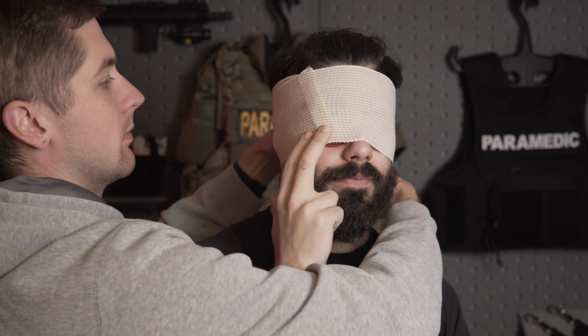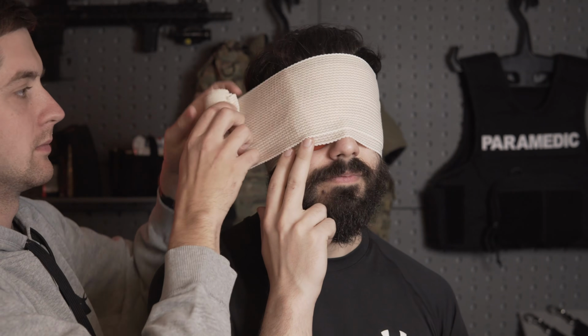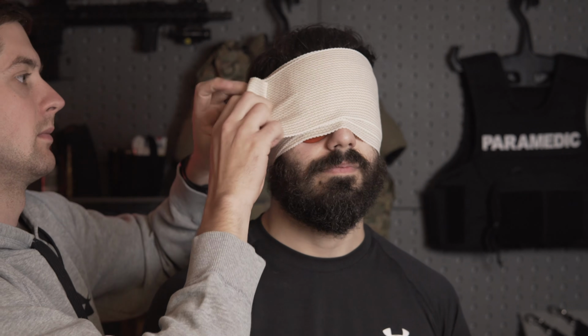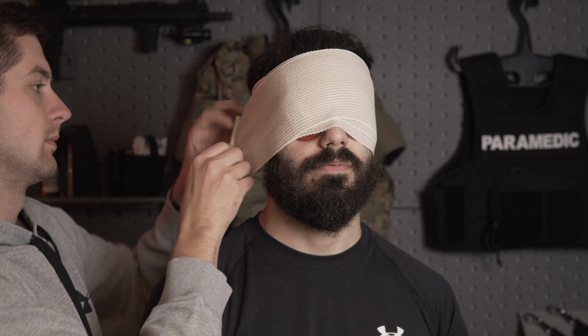Now, a school of thought with eye injuries is that you want to wrap both eyes. If you have one eye injured, you want to wrap both eyes. The thought behind that is that if you have one eye shut, this eye is still able to look around. And unless you're a chameleon, when you start looking with one eye, the other eye is going to track with it at the same time. By doing that, you could be causing more damage to the affected eye.